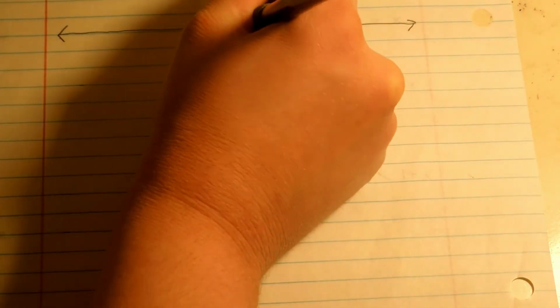Now we're going to add lines to this line to show where the numbers are. I like to add 11 marks to make sure I can get all of the numbers that I need. I'm going to start by labeling 0, which is in the middle of the number line. This will help you find where the positive numbers are, to the right, and where the negative numbers are, to the left.